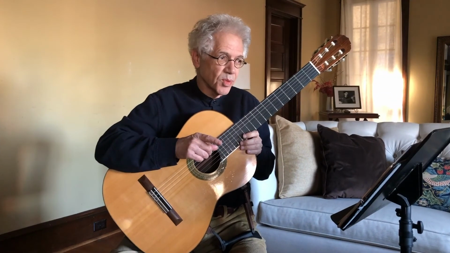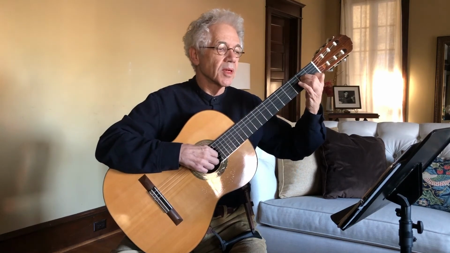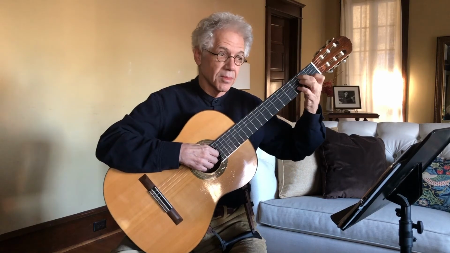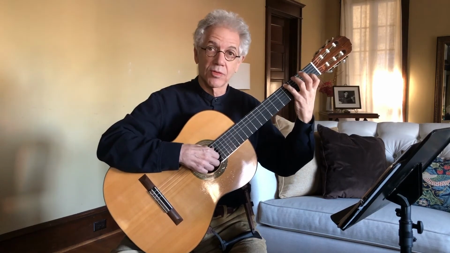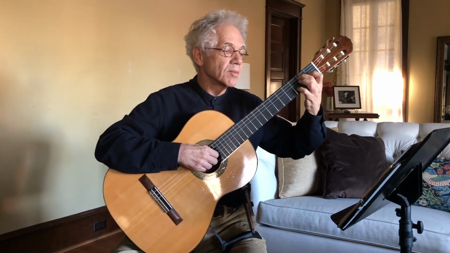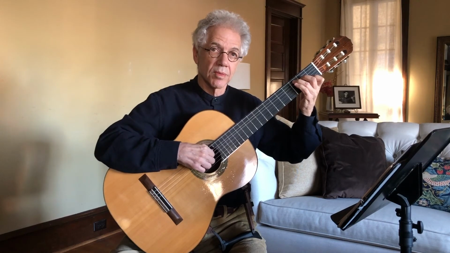So in summary of what I just said, we start with A minor, and we have a cadence 4 bars later in A minor. Then we have a sequence.